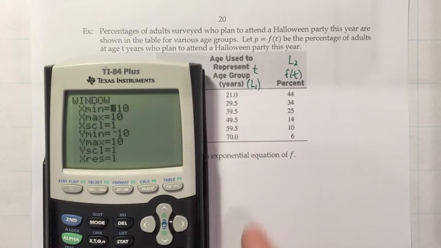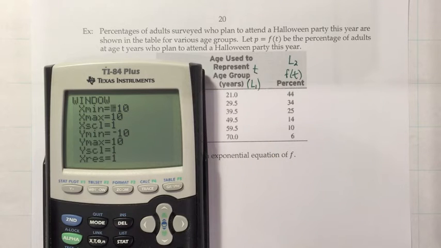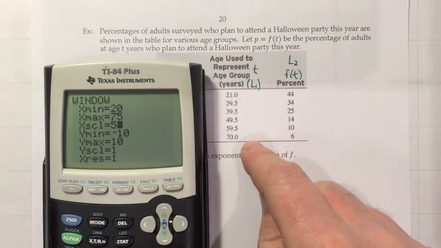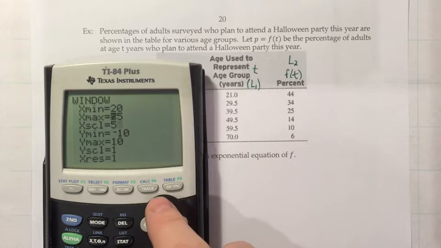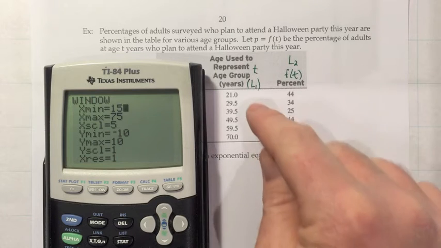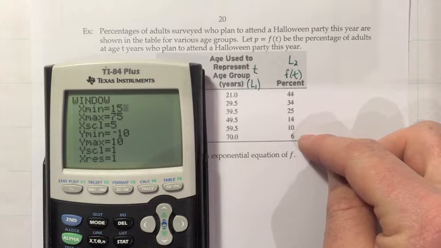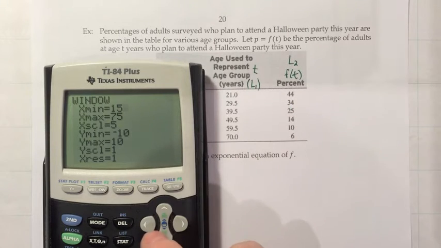So if my ages go from 21 to 70, then maybe I could go something like 20 to 75 and count in fives, a little smaller and a little bigger than this. Maybe give ourselves a little bit more room on the small end and start at 15. There's no specific right or wrong answer there. You do want to make sure all this data fits in your range. On the percentages, we're going from 6 to 44.